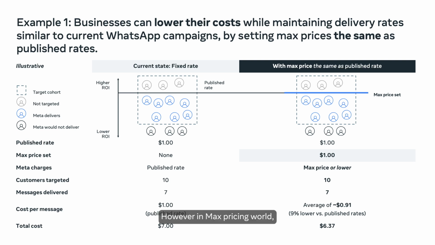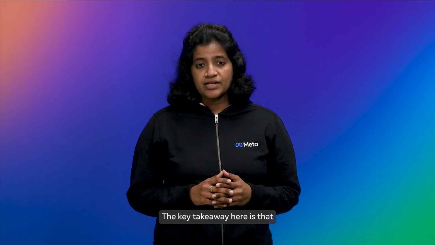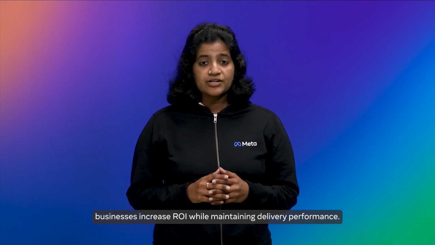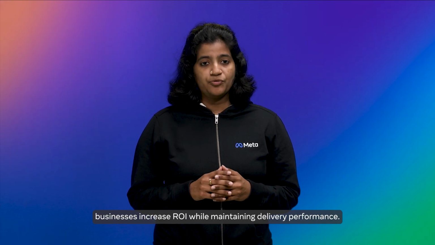However, in the max pricing world, if max price is set at $1, for the same scenario where business sends 10 messages, the same 7 messages would be delivered. But instead of $1 per delivery, the system charges dynamically for each user, depending upon the factors we saw previously, say 95 cents, 90 cents, 80 cents, etc., averaging to 92 cents per delivery, which is 7% below the publish rate. The key takeaway here is that even by setting a max price equal to the publish rate, businesses increase ROI while maintaining delivery performance.